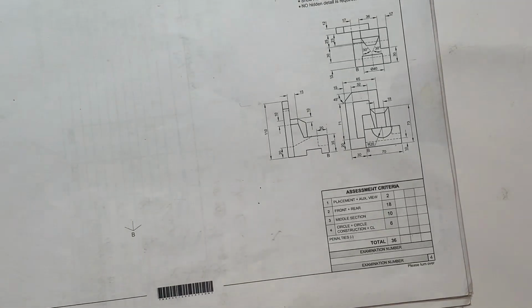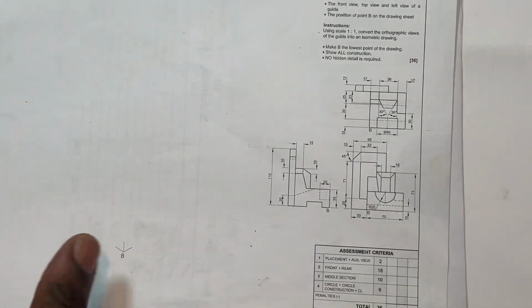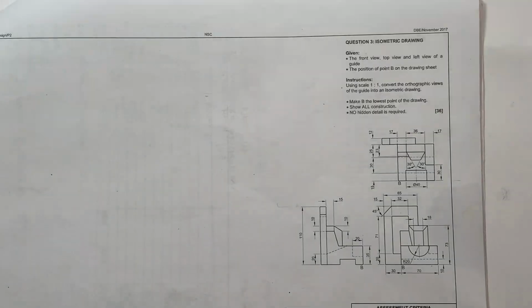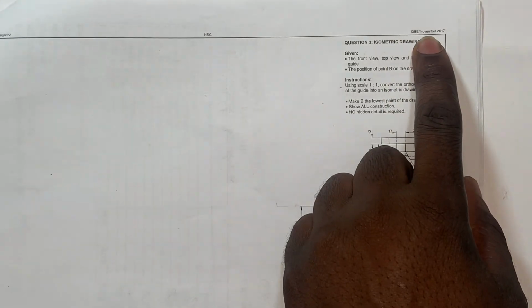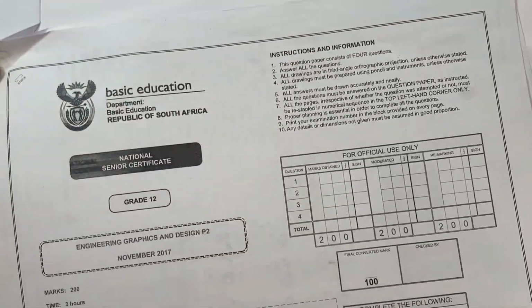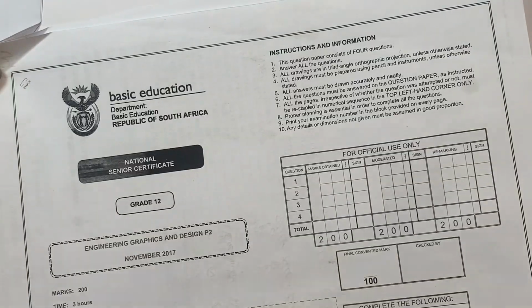Let's quickly look at this one. What are we given here? This is under the topic isometric. I'm actually taking it from the previous question paper that was written November 2017. So where were you in November 2017? This is the previous question paper. You understand? Okay, so let's quickly look at this.